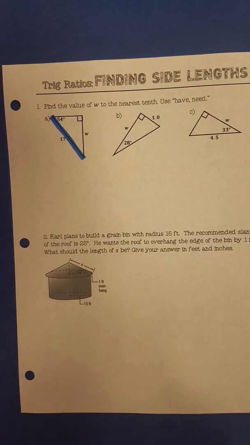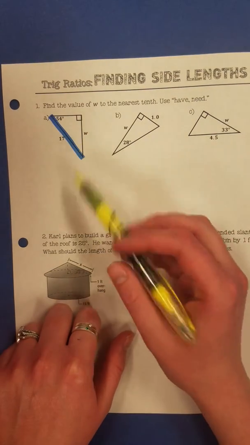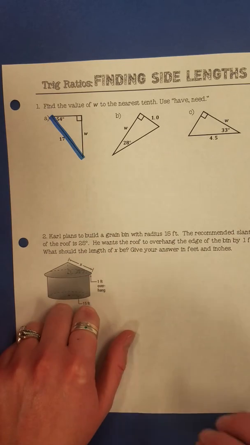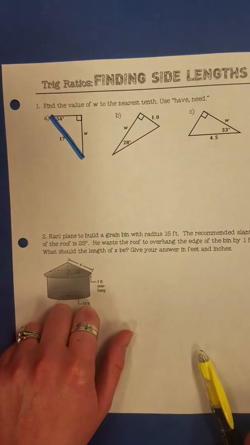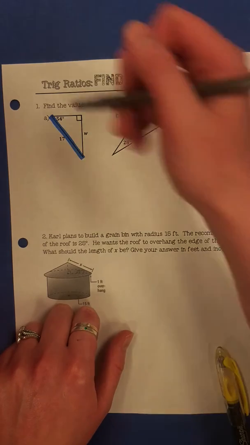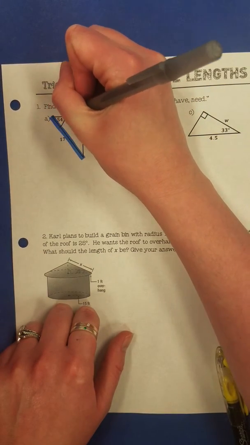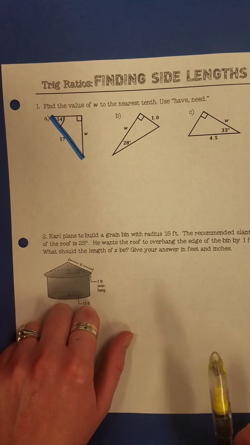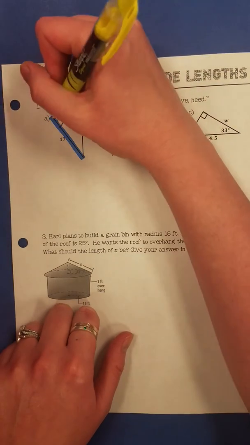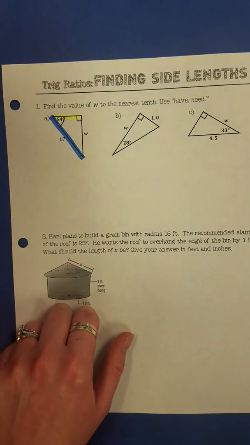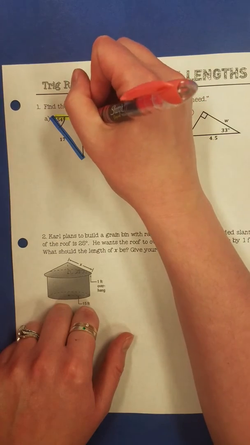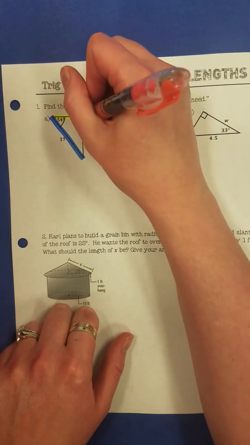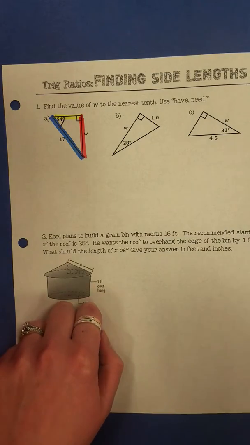And what do we need? We're looking for the length of W, the value of W. Is W opposite or adjacent to the angle that we have? This angle, by the way, is going to help us. This guy's going to be our best friend. This one is the adjacent leg. The W we need is our opposite.